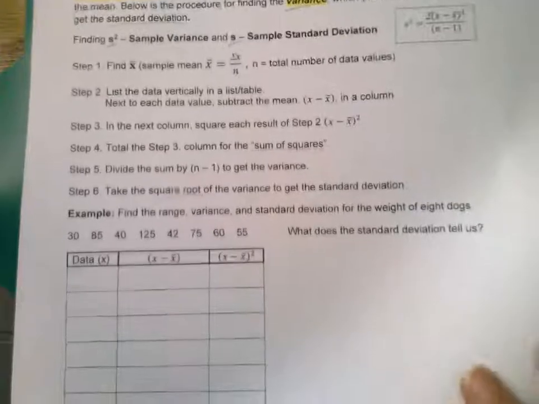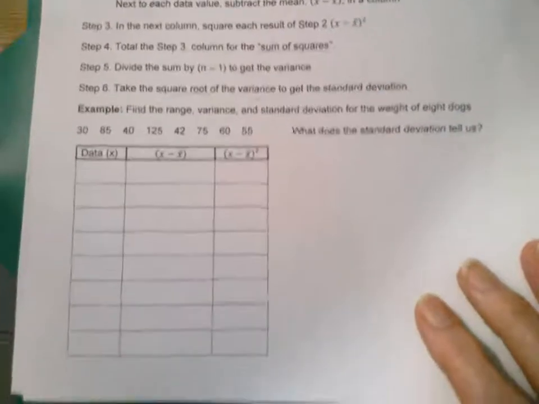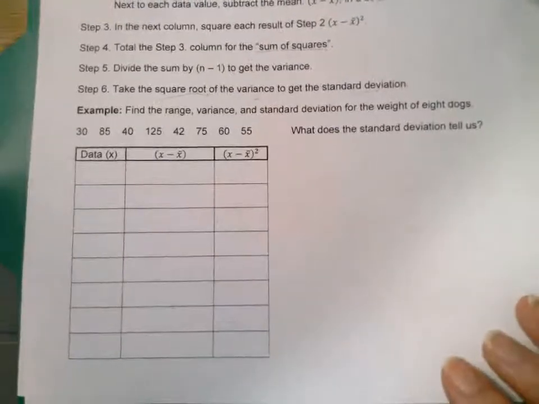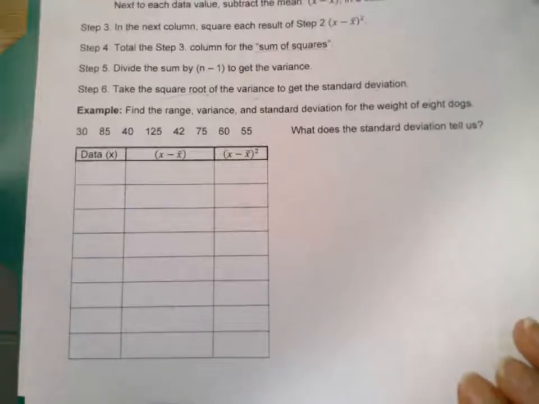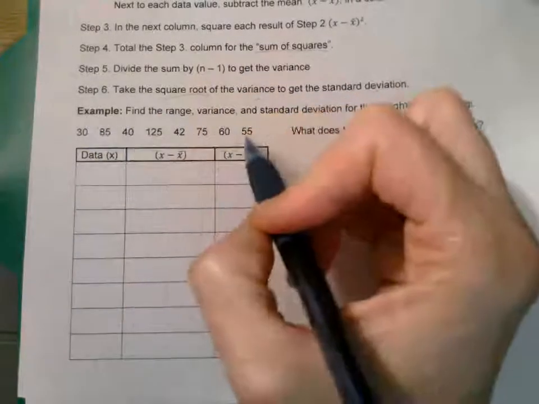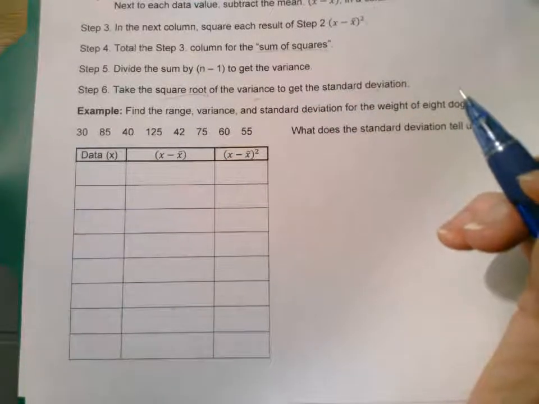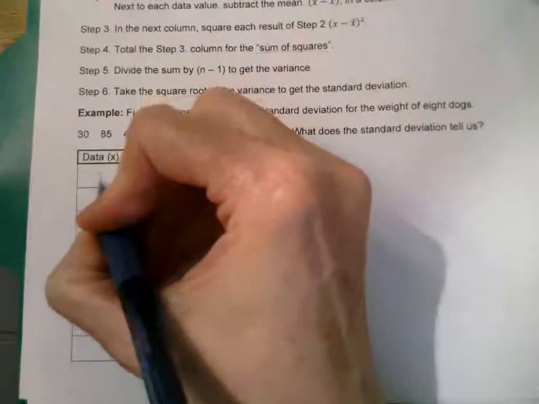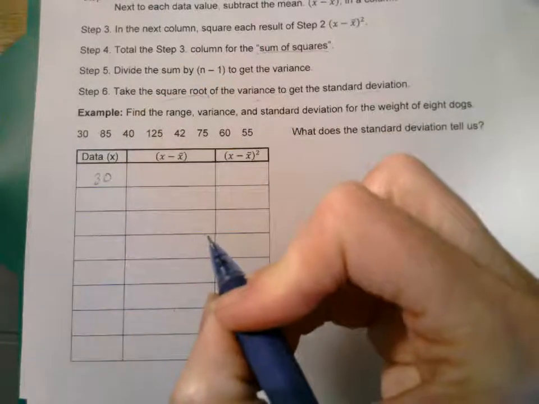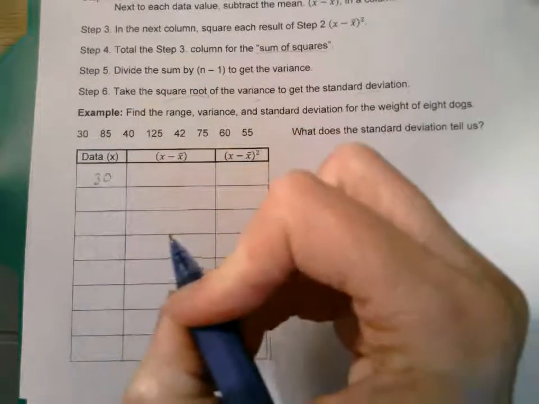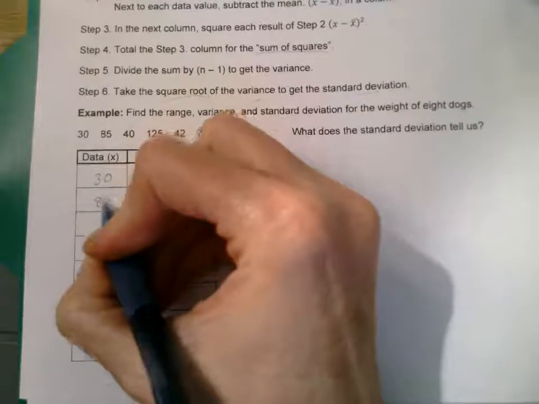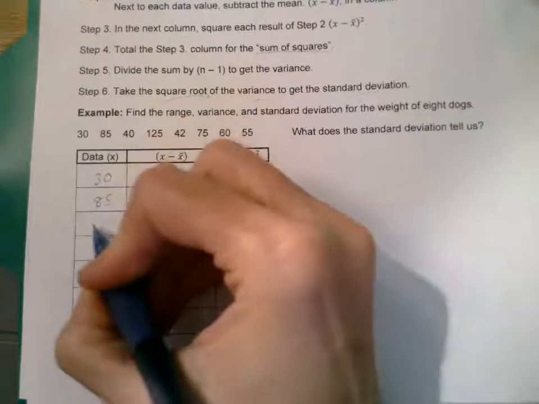All right, so here's an example that we need to do all this for. It says find the range, variance, and standard deviation for the weight of 8 dogs. What does the standard deviation tell us? So here are my data values. They're not in order. It doesn't really matter for this. Let me just write them here. I almost want to put them in order, but I can't think of a reason why that matters. So let's just put them in here.